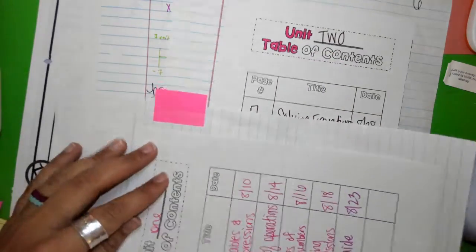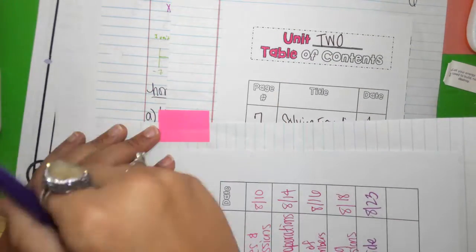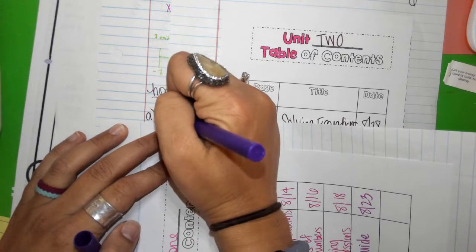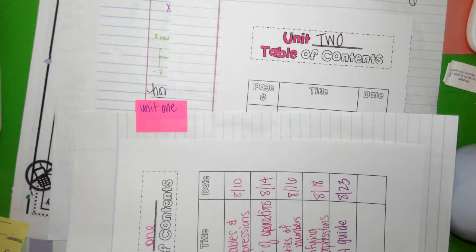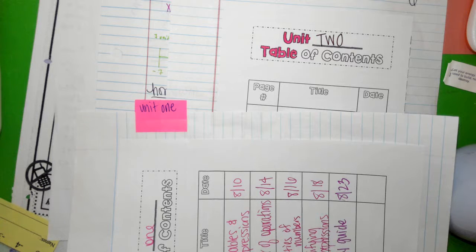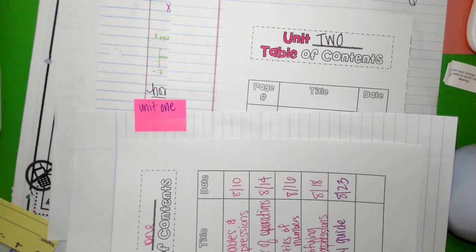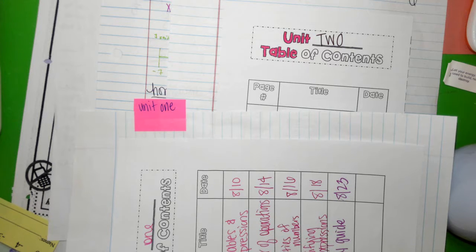Unit 1. Write Unit 1 on there. I know you can't see the words on the hot pink, but it says Unit 1.